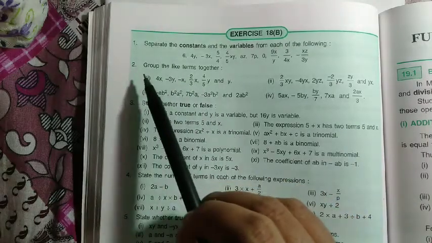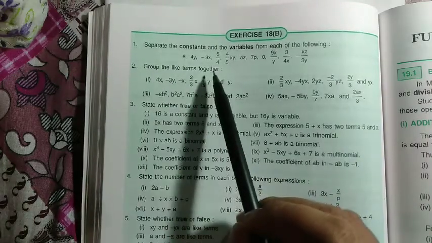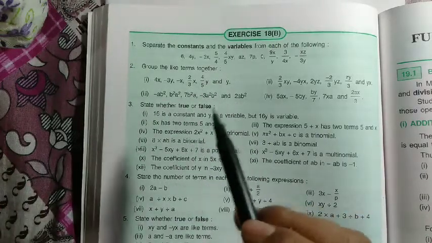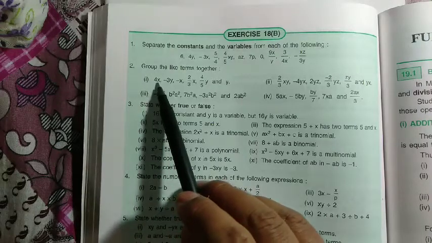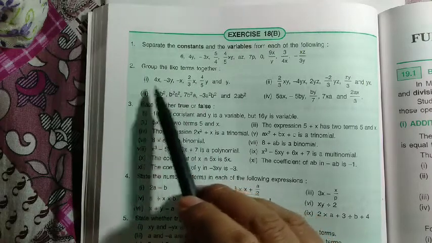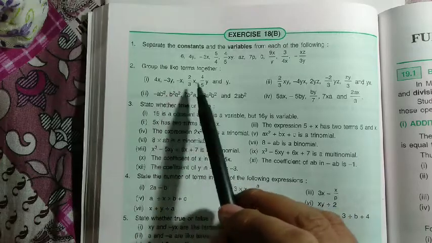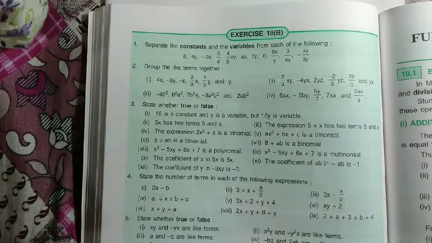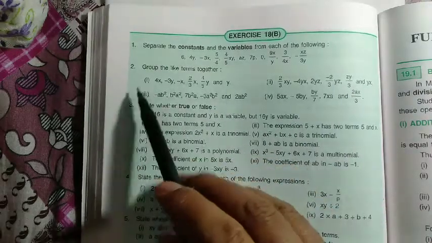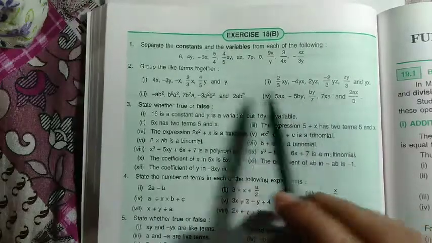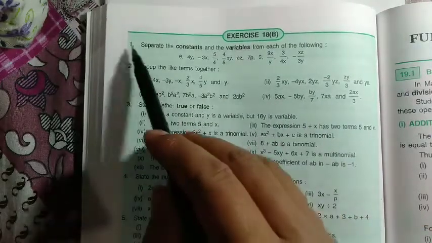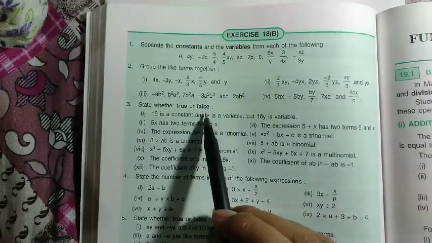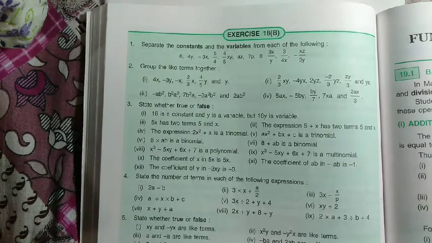Okay. Number 2, you have to group the like terms together, as I have said earlier. The like terms are those terms with the same variable. Over here you can see that 4x, x, all these x terms are like terms, and these y terms are another set of like terms. So there are two sets of like terms. In question number 2, you need to separate out the like terms. You can do question number 1 and question number 2 by yourself. Leave question number 3, that is true or false, for the time being. We'll do it later on.